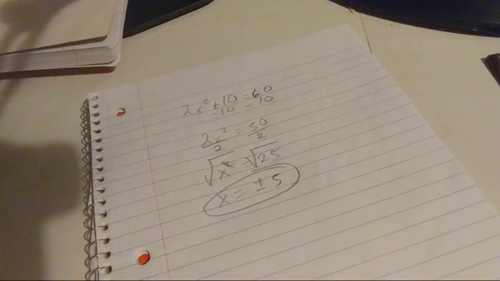And remember, it's multiple choice, so you don't have to worry about remembering or forgetting the plus or minus. It'll be in the options. So that is using square roots.